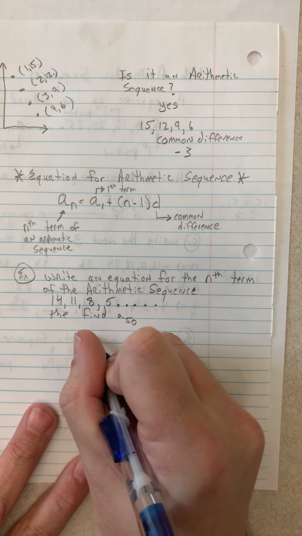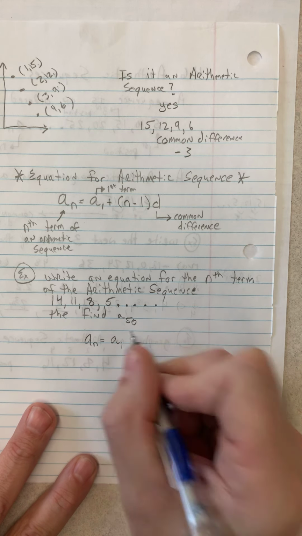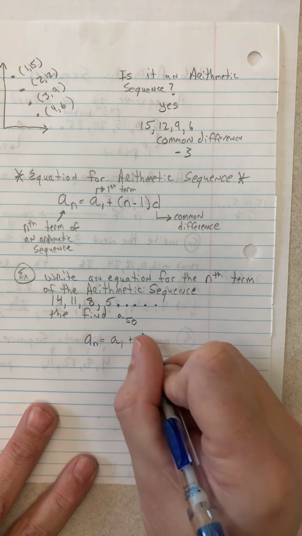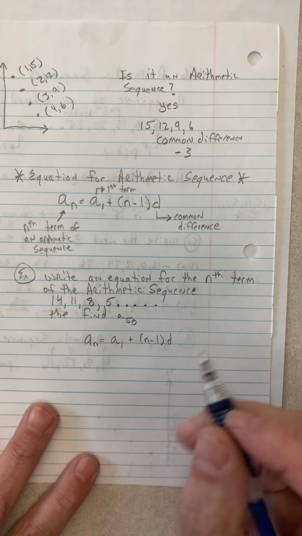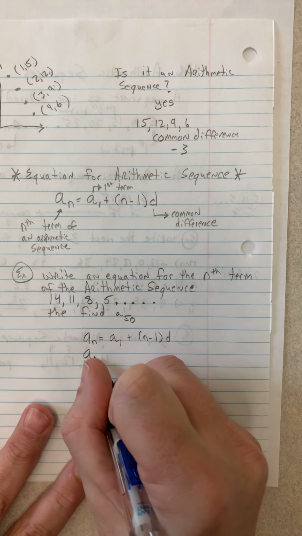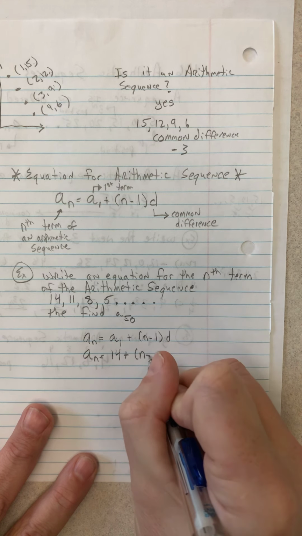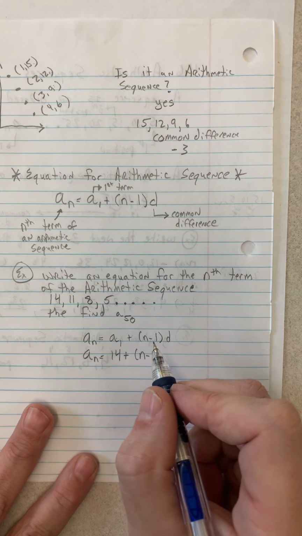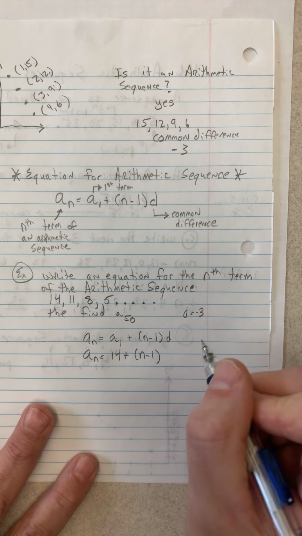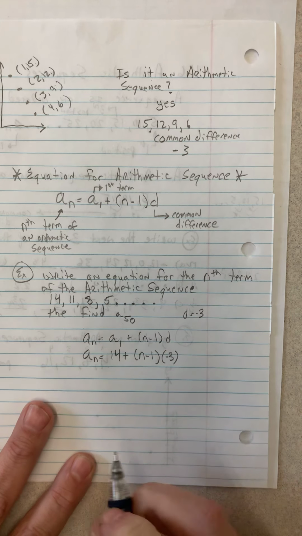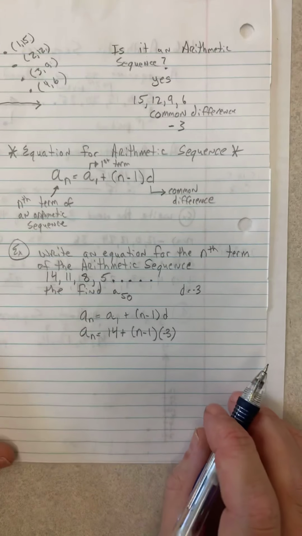You use this formula. A sub n is equal to a sub 1, which term I'm looking for, plus the number of terms minus 1 times d. Let's plug in what we know. A sub n, my general formula is going to be my first term, 14 plus n minus 1 times my d, which is my common difference. D in this case is going to equal negative 3, so I want to multiply that by negative 3. Now I just need to simplify that, and I will have a general formula.